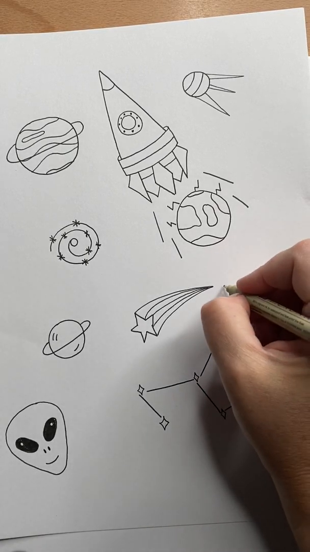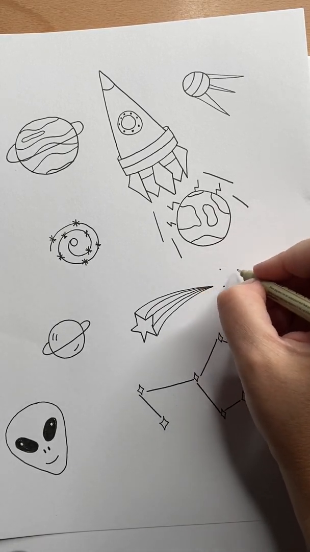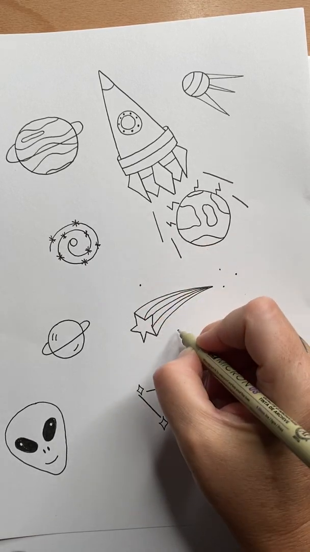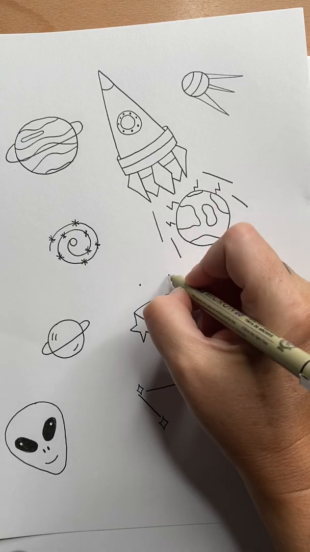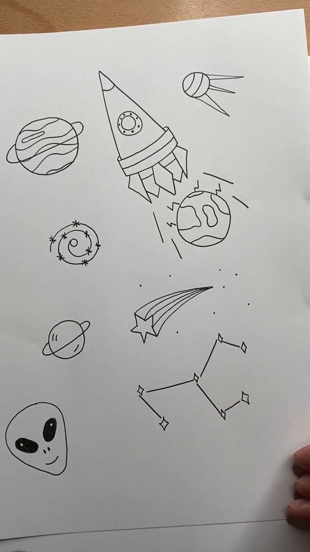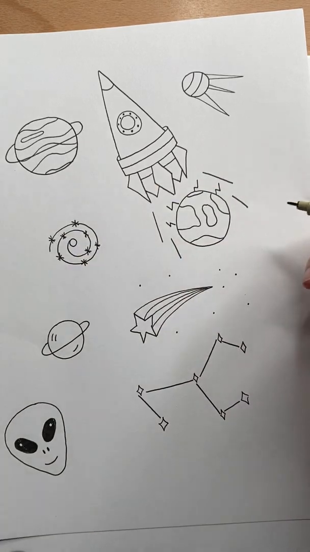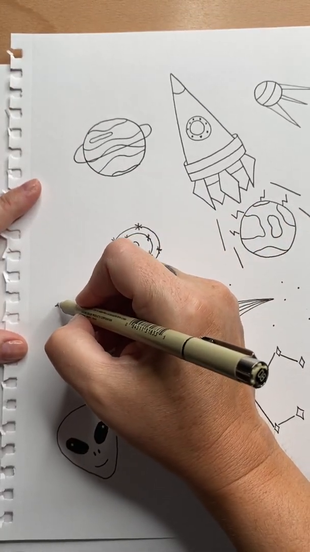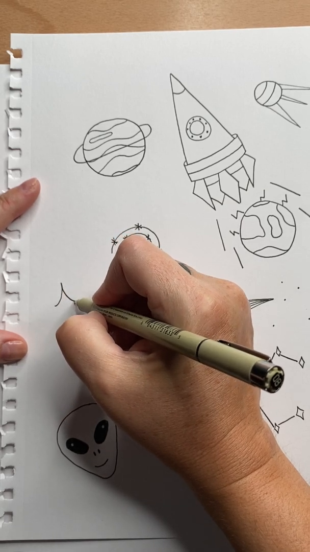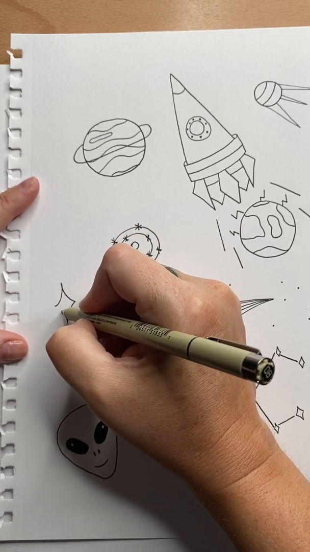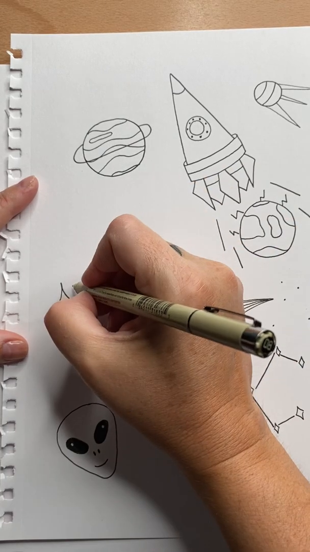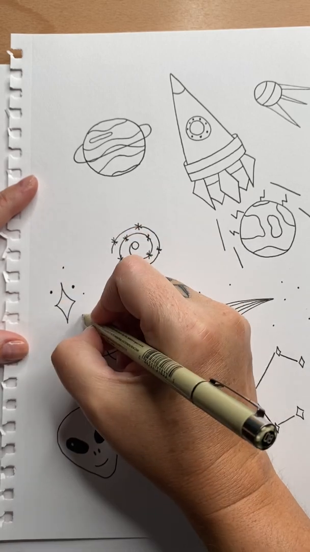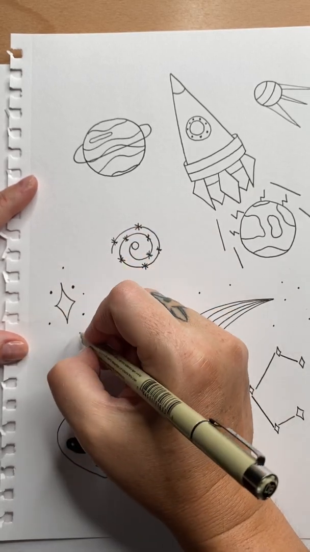You can also put some other little dot stars around on your page. In fact, I would probably do a lot more of just kind of putting these stars by themselves, where you curve up, curve down, curve, curve, and then you could put some little dots around it of varying sizes.